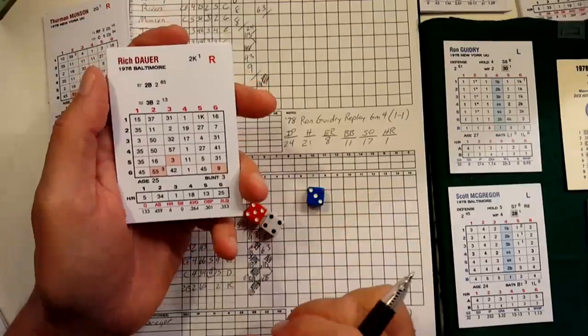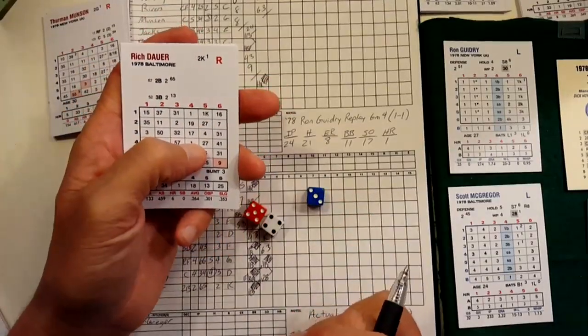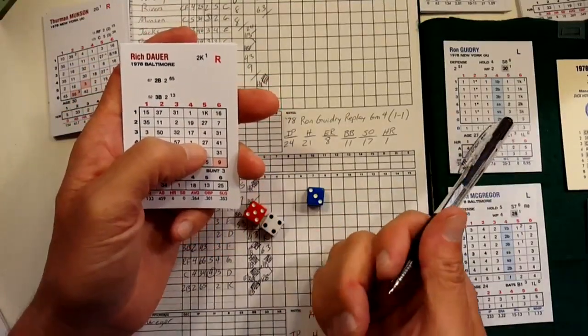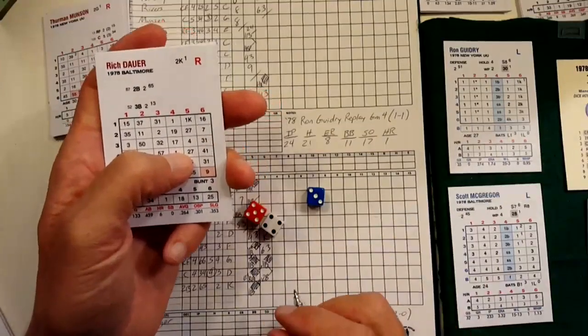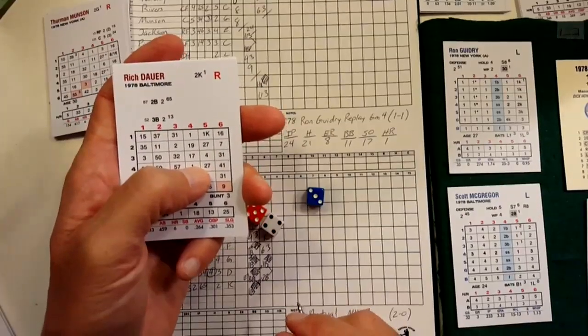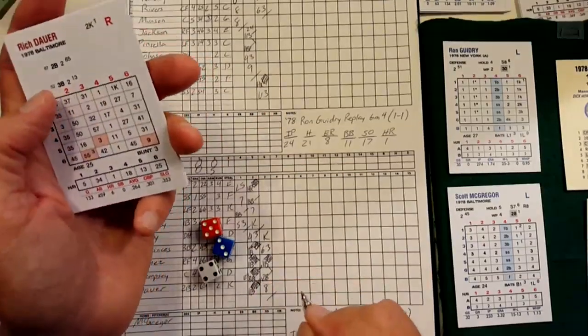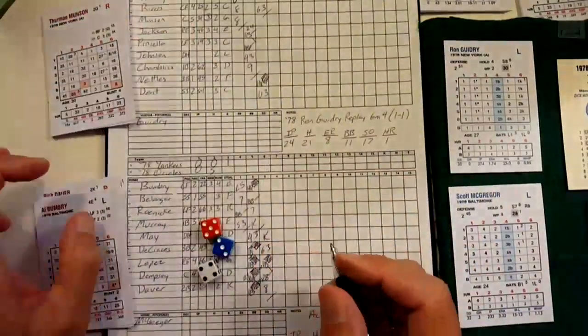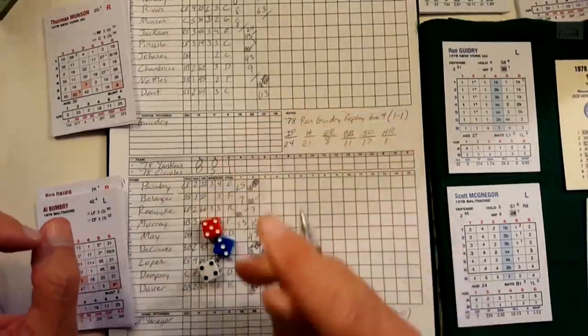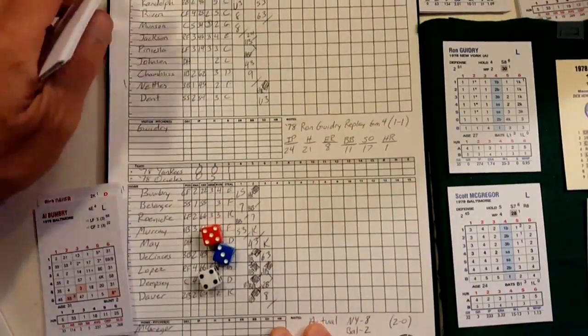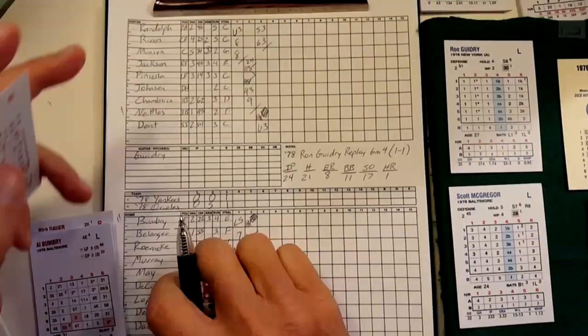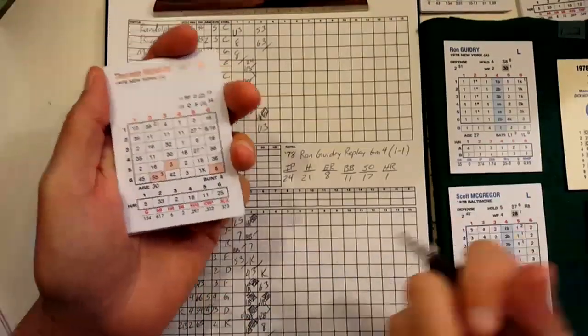5-4. 27. 5-3. 29, column 5. Fly out to center. Ends the inning. They get another run, though. 6-1. Guidry not looking too good.